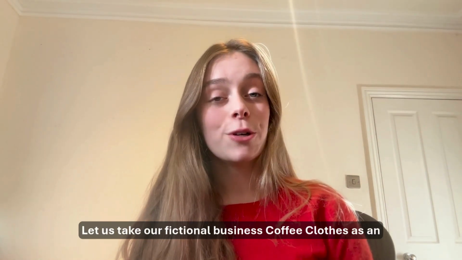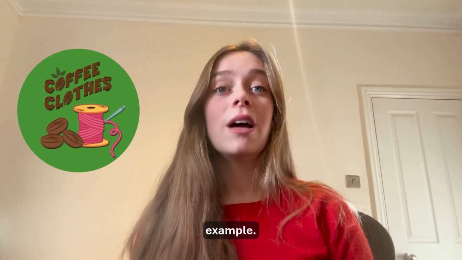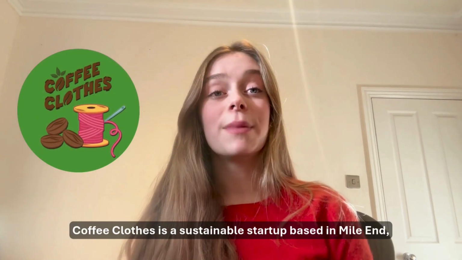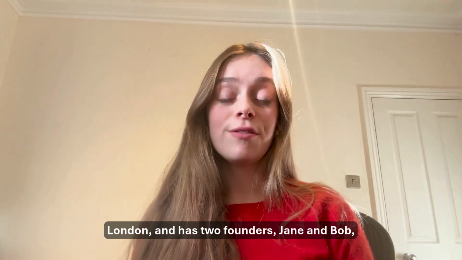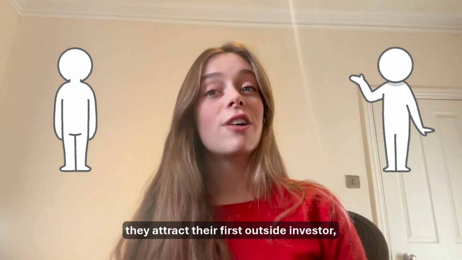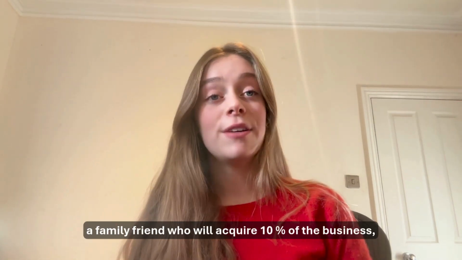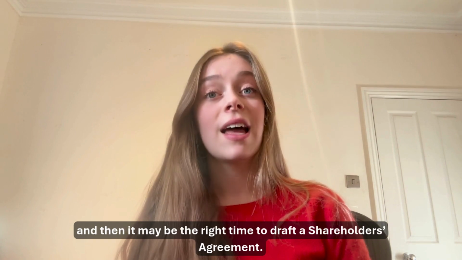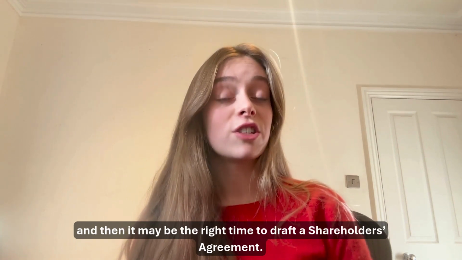Let us take our fictional business Coffee Close as an example. Coffee Close is a sustainable startup based in Mile End, London, and has two founders, Jane and Bob, who each own 50% of the company. They attract their first outside investor, a family friend who will acquire 10% of the business, and then it may be the right time to draft a shareholders agreement.